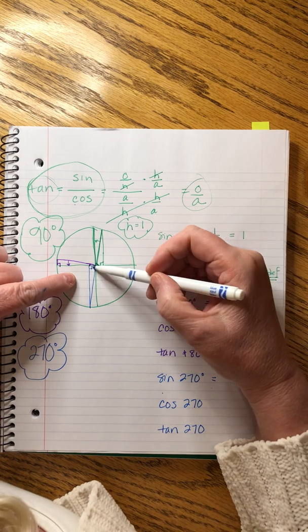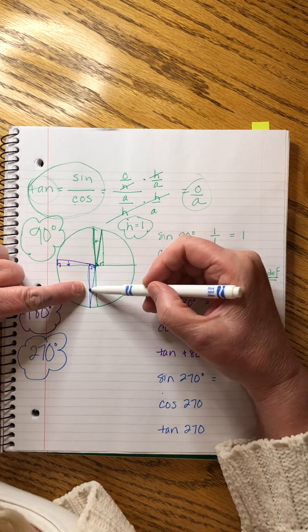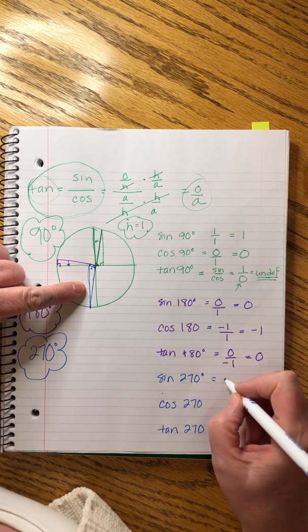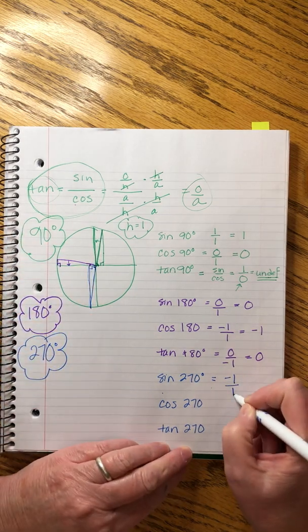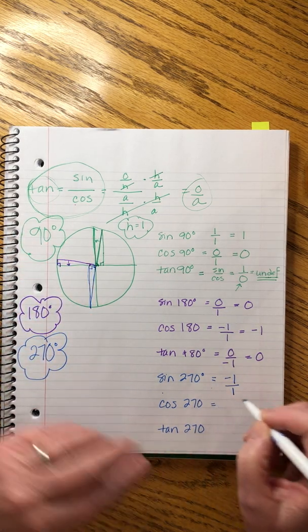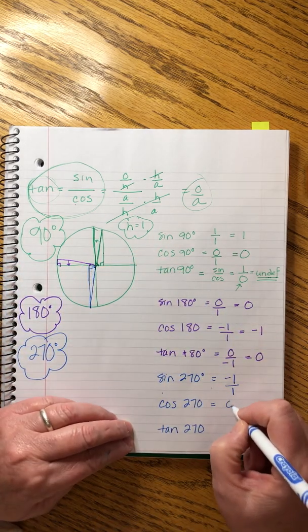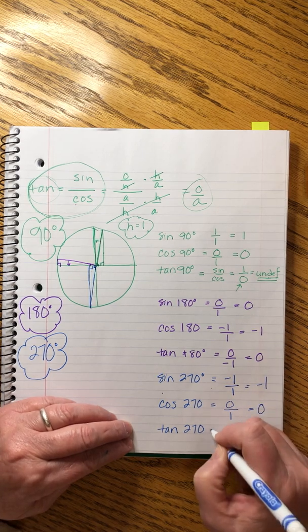Sine is, we're here, it's the opposite. Now that's going to be really long, right? The opposite side is what's close to the hypotenuse, but sine is going to be negative, right? Because we're down here. Hypotenuse is still 1. Cosine, that's the adjacent piece, that's going to be tiny, so that's approaching 0. So that's -1, that's 0.